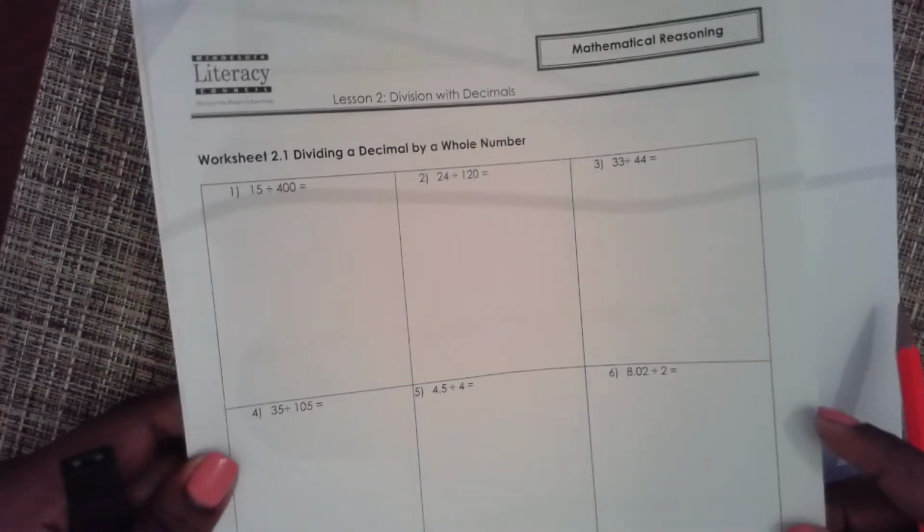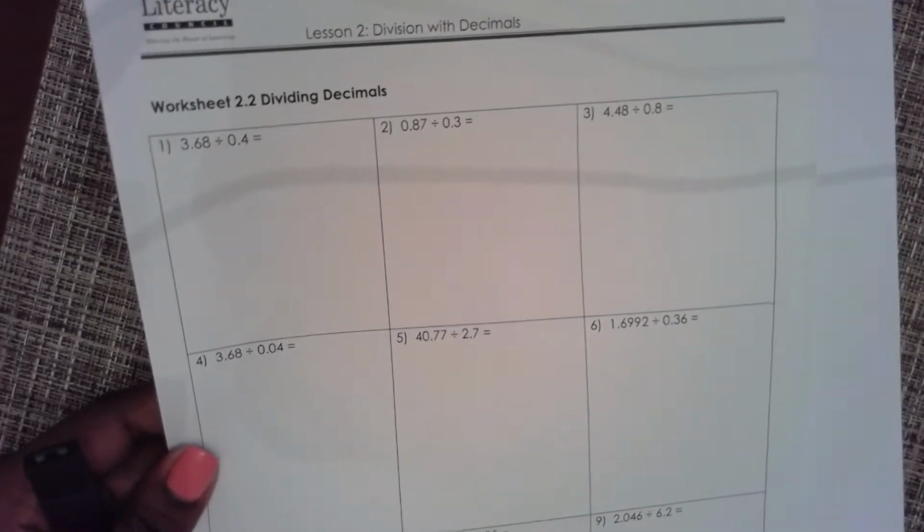Okay, so now we're going to, I know we don't get much time in class, so I'm going to work some problems. We did 2 problems during our guided practice section of our instruction on Monday, and you all received a front and back paper with both this worksheet, worksheet 2.1, where you're dividing a decimal by a whole number, and also this worksheet, worksheet 2.2.